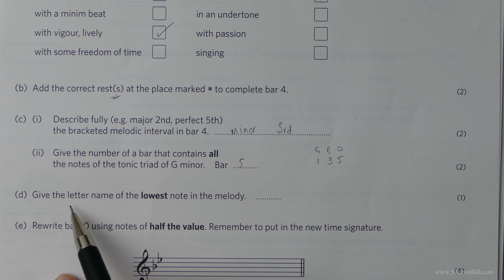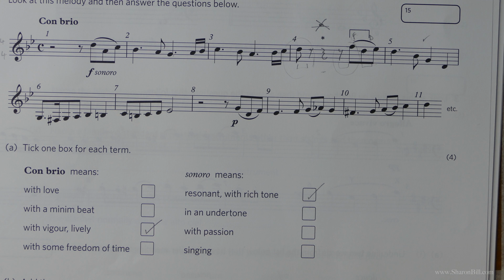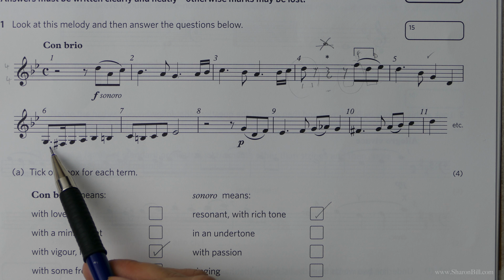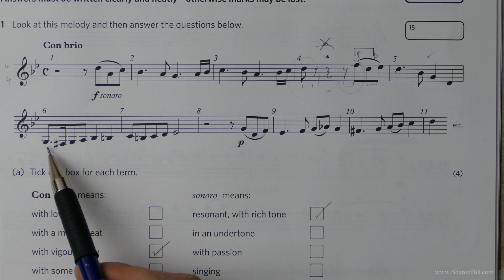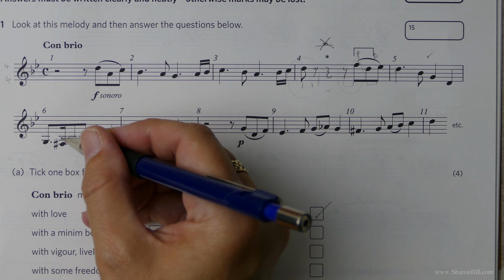Let's see what this one, give the letter name of the lowest note in the melody. So we're in treble clef and we just need to scan through. So we're getting pretty low here with all of these ledger lines. And this is the lowest. So we've just got to work out what this is.